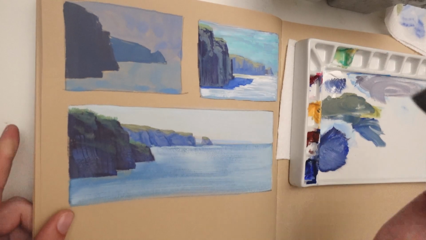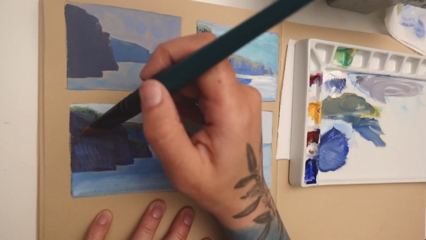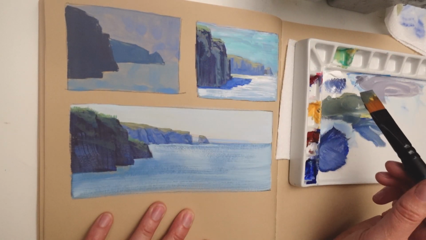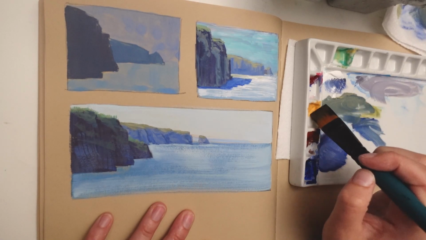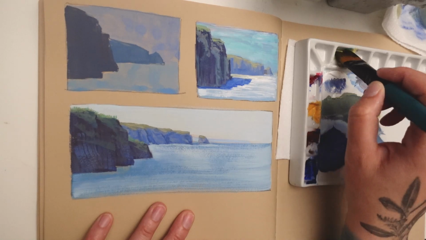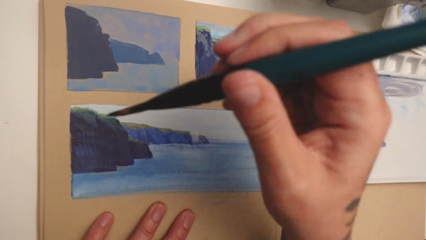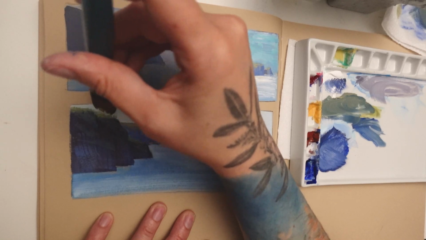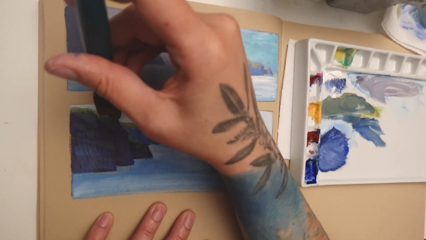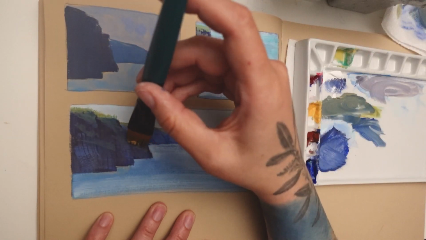I do that a lot with my rocks. Once I get the basic shape in, I just have fun designing them. And we need a bit more light on the top grasses. Really want them to look brighter compared to what's below.